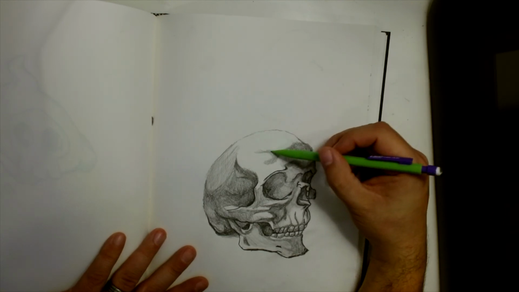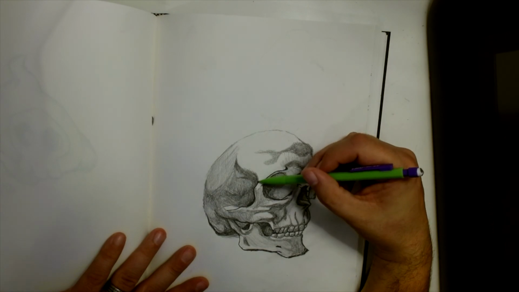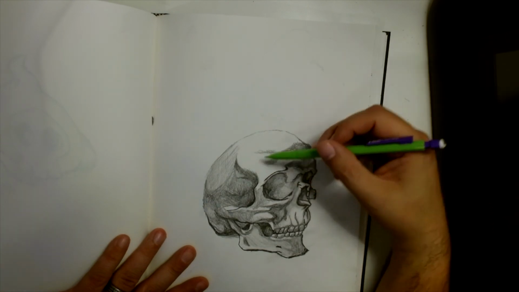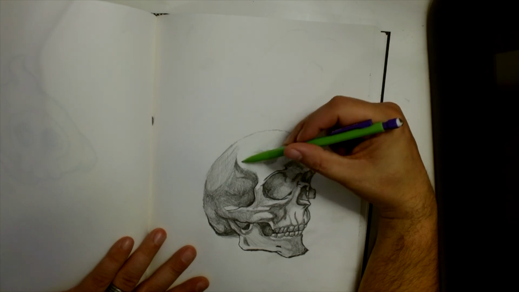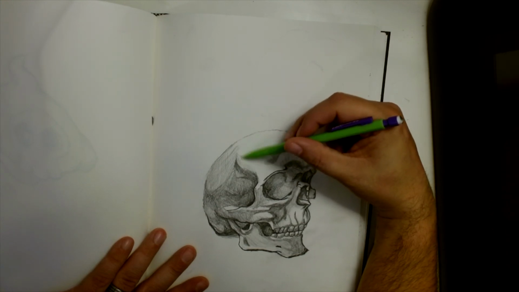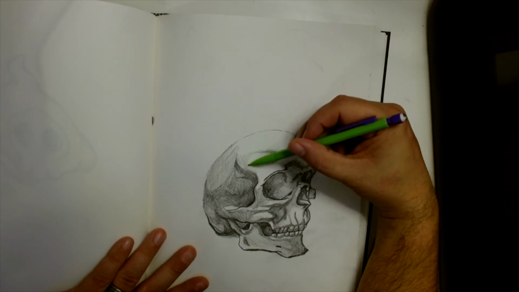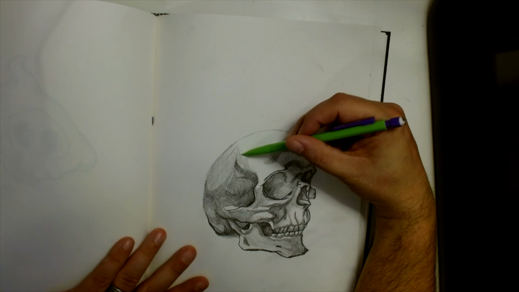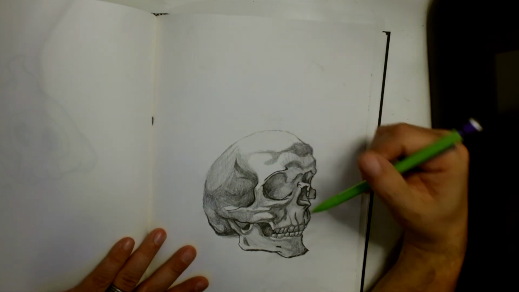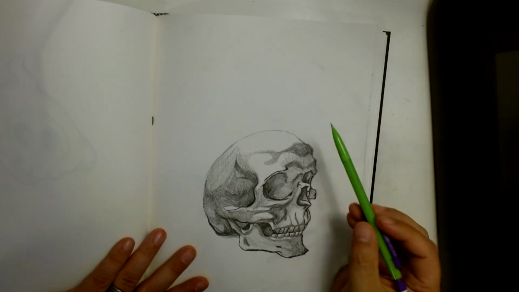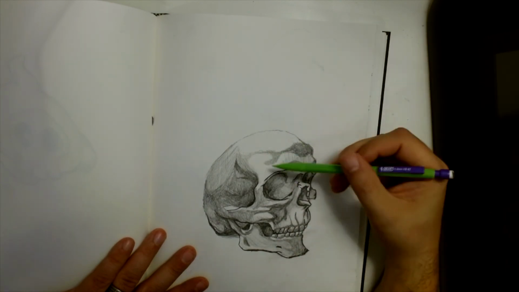So just studying the light, seeing how it hits, different variations of your tones for your grays and stuff like that. That'll help you start seeing how things should form if realism is your goal. And even this will carry over into other things like drawing cartoons, things like that.